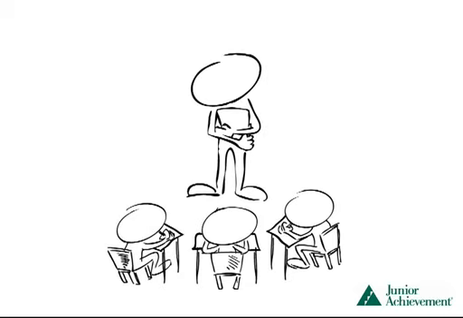Each classroom is different and may require you to adjust your classroom management style accordingly. There are many things you can do to help keep the class on task and focused on the learning outcomes. Here are a few tips.